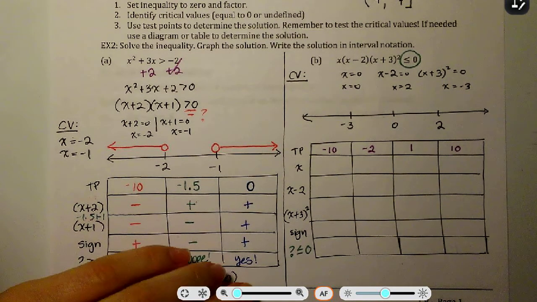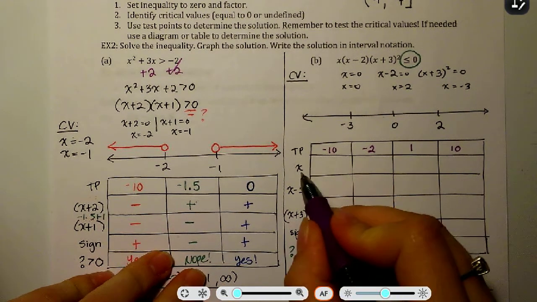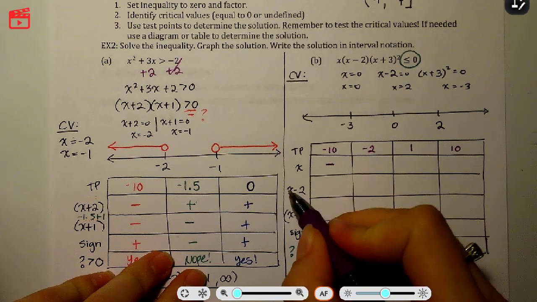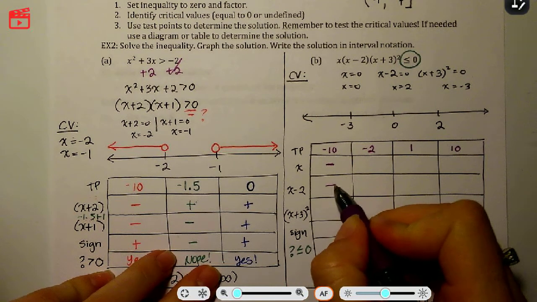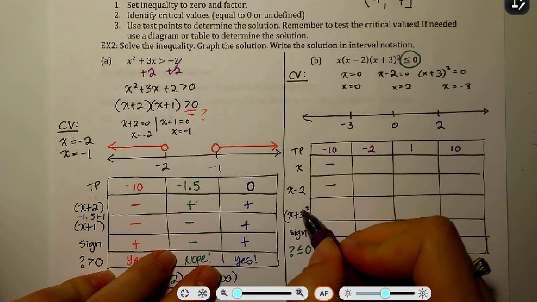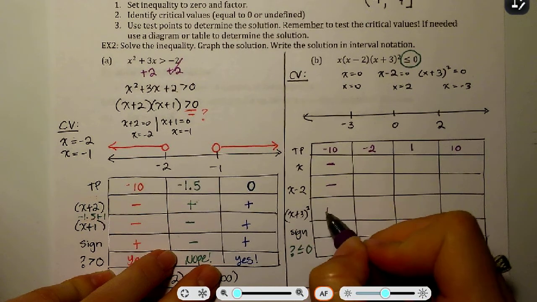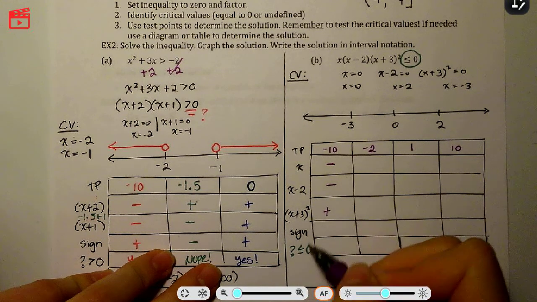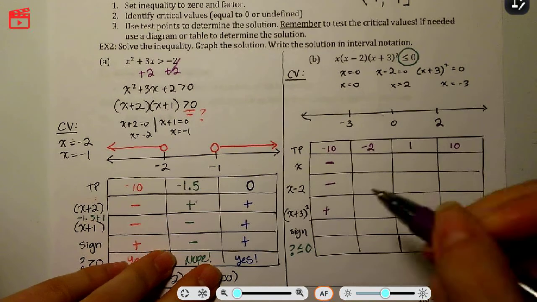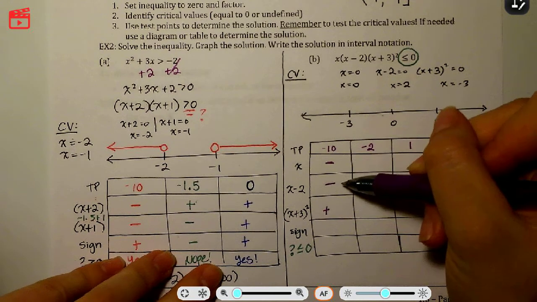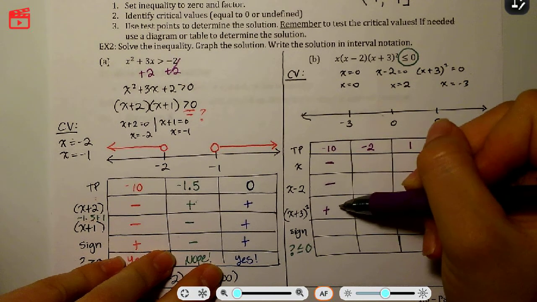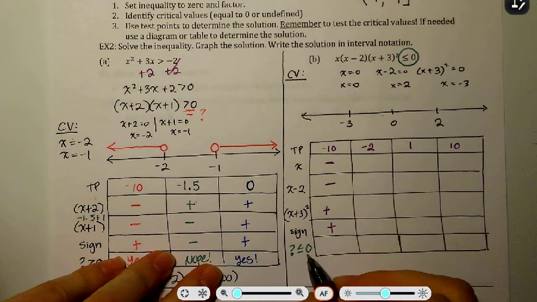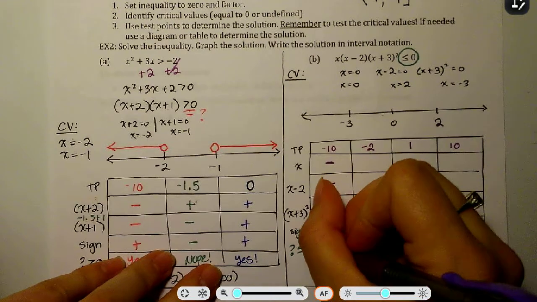All right, so let's see. Plugging this in. So negative 10, well, x is going to be negative 10, so that's going to be negative. Negative 10 minus 2 will also be negative. Well, any value squared is always going to be positive, so this is going to be positive. In fact, if you wanted to be sneaky, you could go ahead and put a positive sign the whole way across because it's squared. Okay, let's go ahead and multiply. Negative times negative is positive. Positive times positive will also be positive. Is this less than or equal to 0? No.